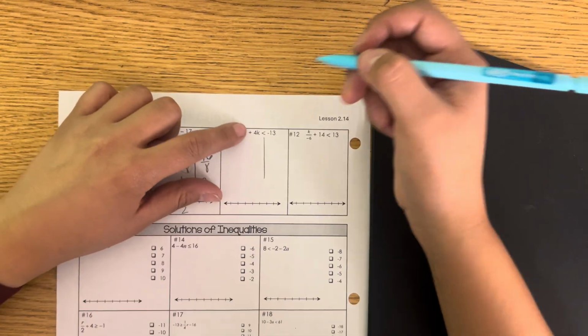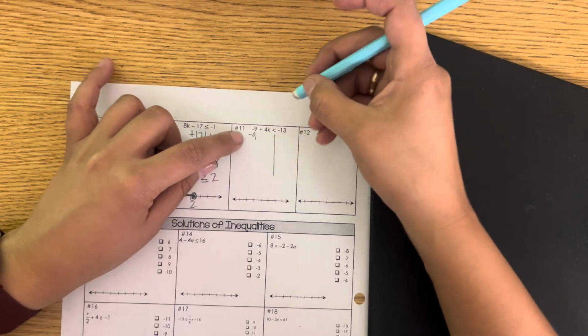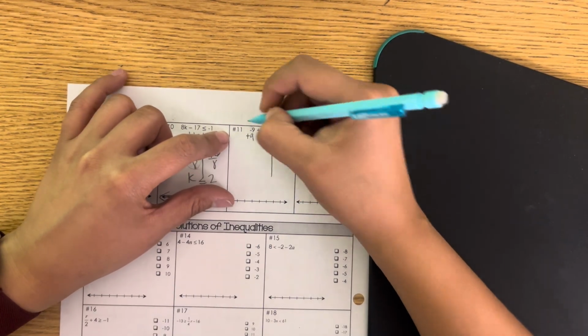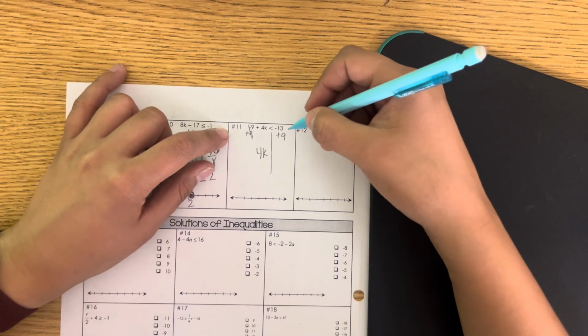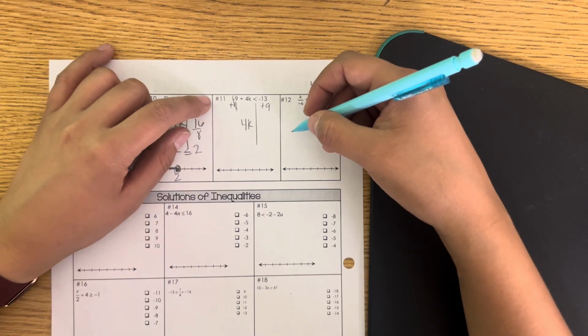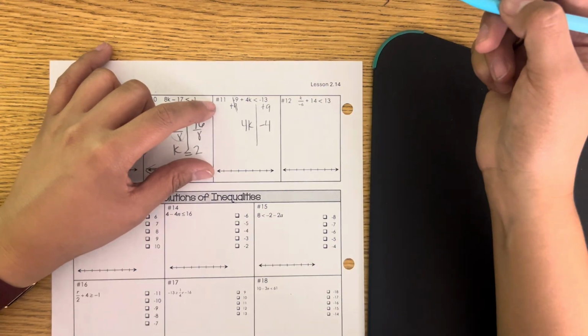Another one, I see addition, so I'm supposed to subtract. But if I subtract 9, then I don't zero out negative 9. So we're actually going to do the opposite and add 9. The 9's cancel. Negative 13 and positive 9 are different, so I do subtract. 13 minus 9 is 4, where negative 13 is bigger, so it's negative 4.